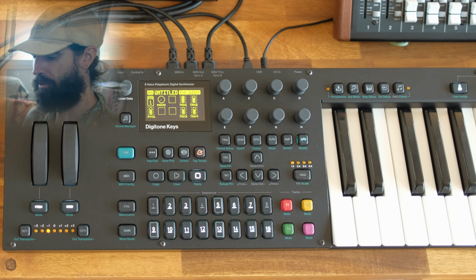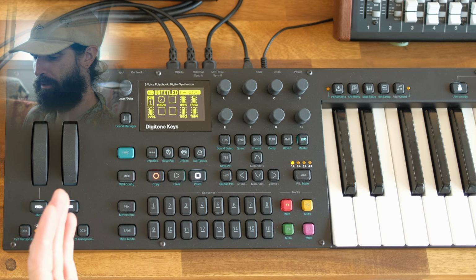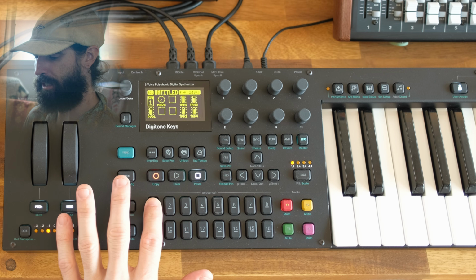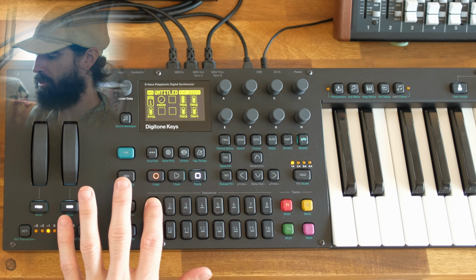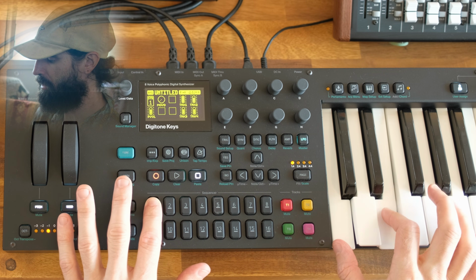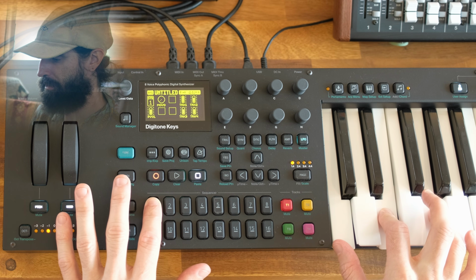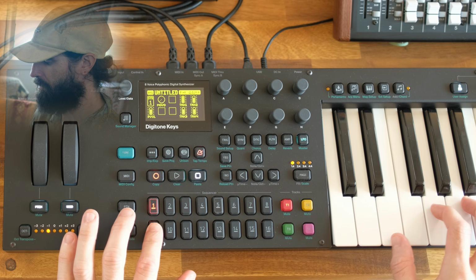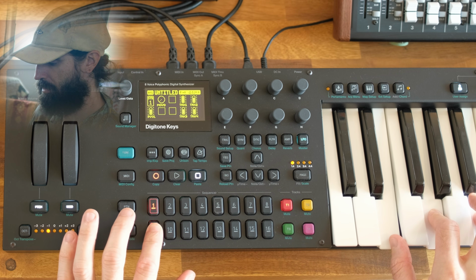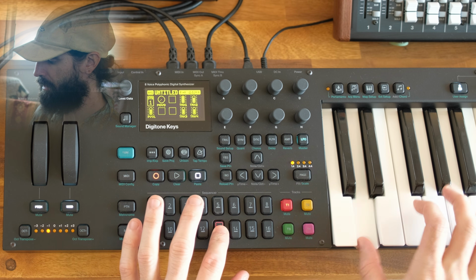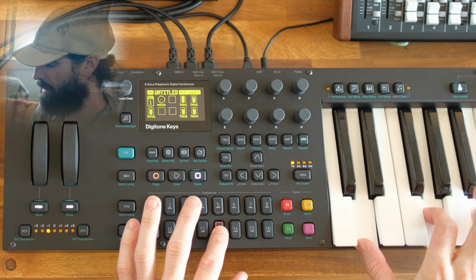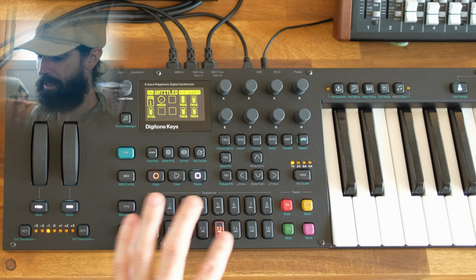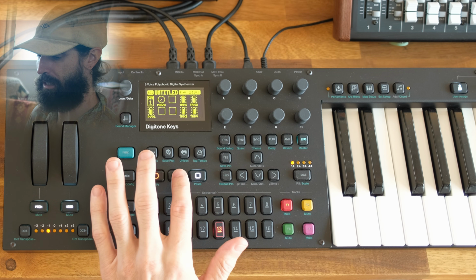The way that we get to grid mode is we hit our record button, and then what we're going to do is we're going to hold down our trig where we want to place our note. I'll just play a simple chord, right? And then I'll put one here as well, and then I'll put one here. And we can see that we've added all our trigs there.